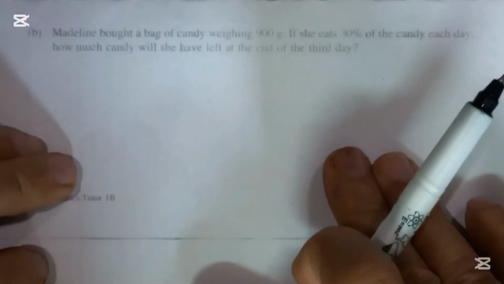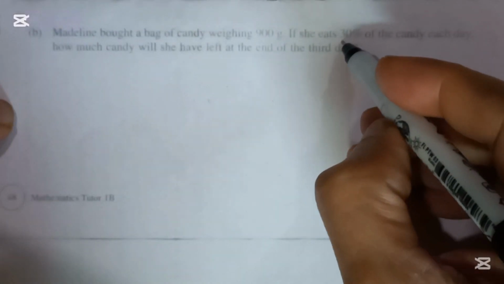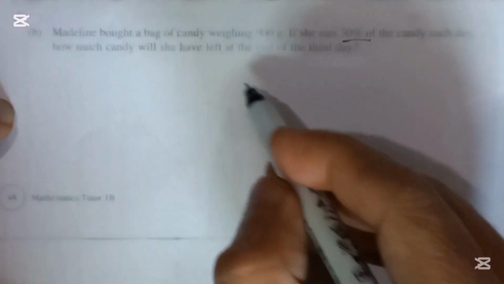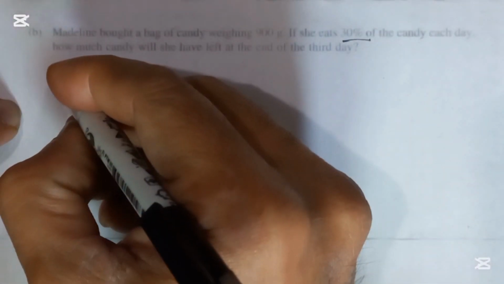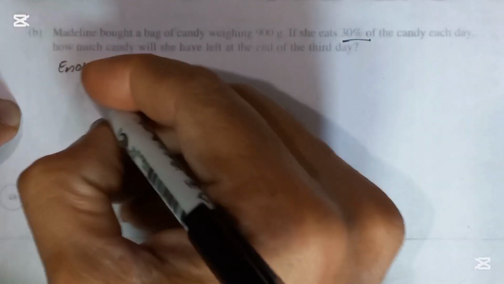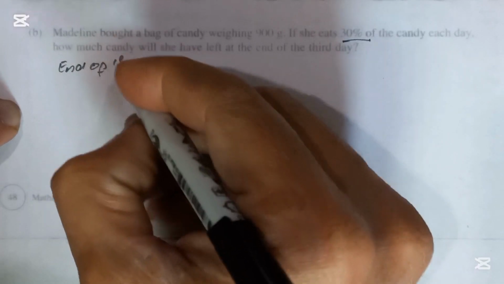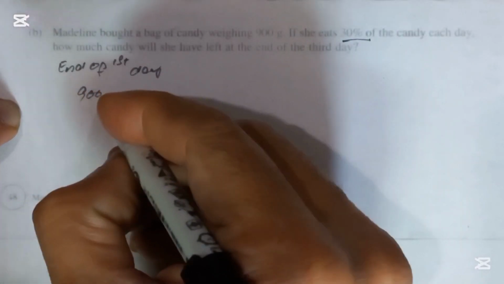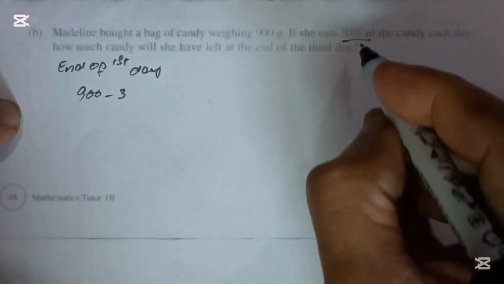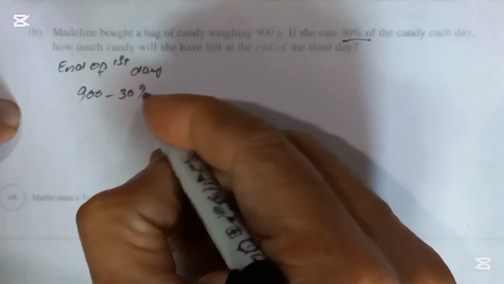Okay, Madeline bought a bag of candy weighing 900 grams. If she eats 30% of the candy each day, how much candy will she have left at the end of the first day, and at the end of the third day? So at the end of the first day, the candy left will be equal to 900 minus 30% of 900.